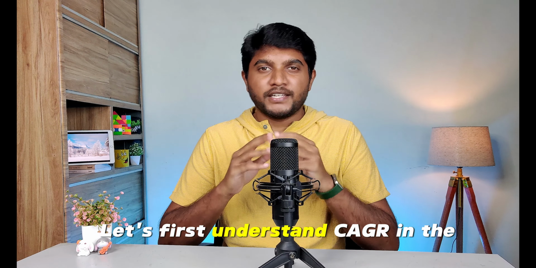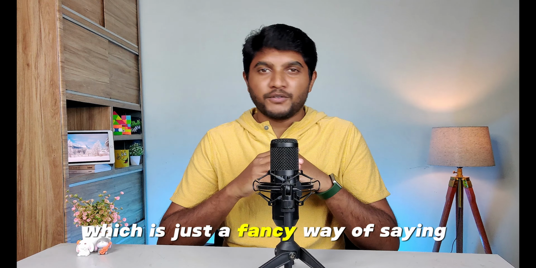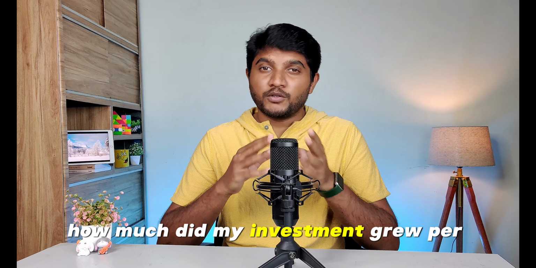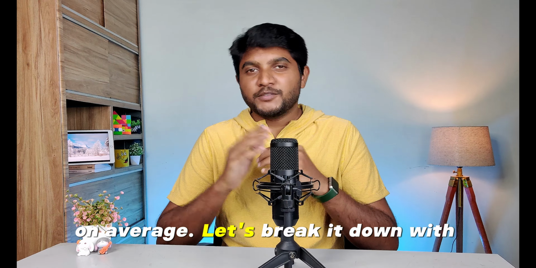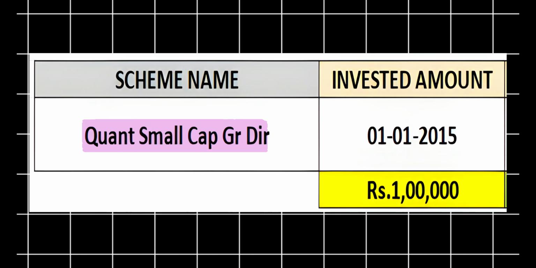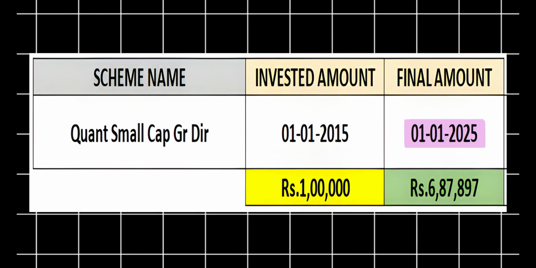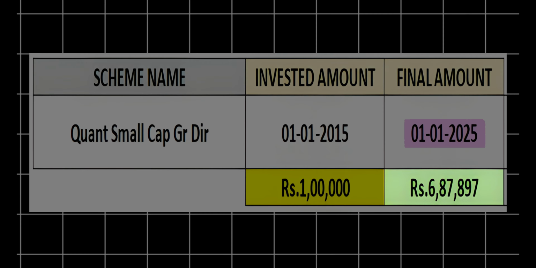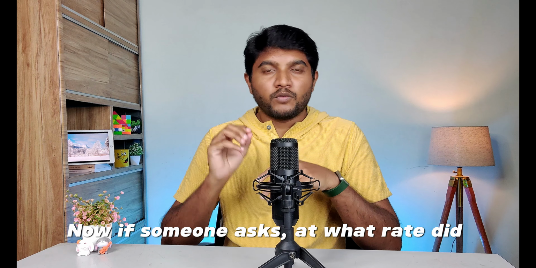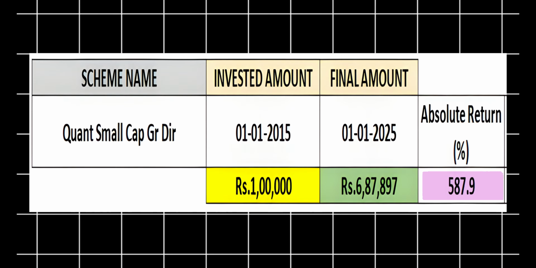Let's first understand CAGR in the simplest way possible. CAGR stands for Compounded Annual Growth Rate, which is just a fancy way of saying how much did my investment grow per year on average. Let's break it down with an example. Imagine you invested 1 lakh in this mutual fund in Jan 2015. After 10 years in Jan 2025, your investment grows to 6.9 lakh. Now if someone asks at what rate did your money grow per year, you can't just say 600% in 10 years because the growth wasn't linear.